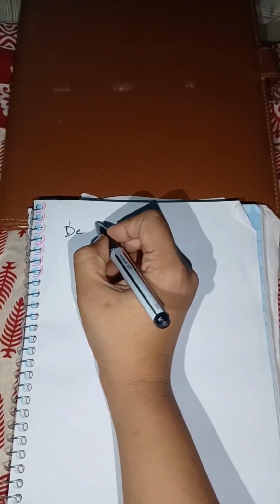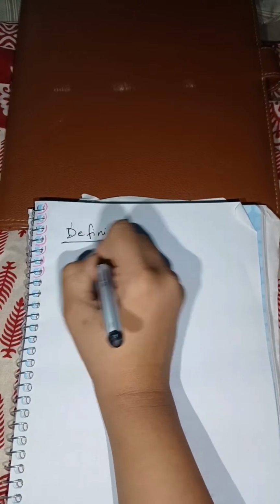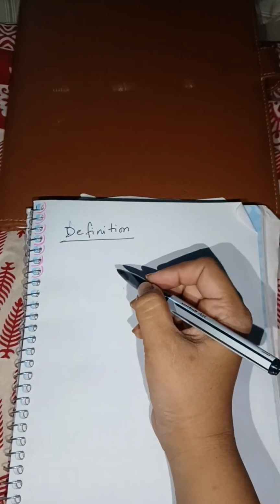So first, coming to the definition of the term, what is revolution?